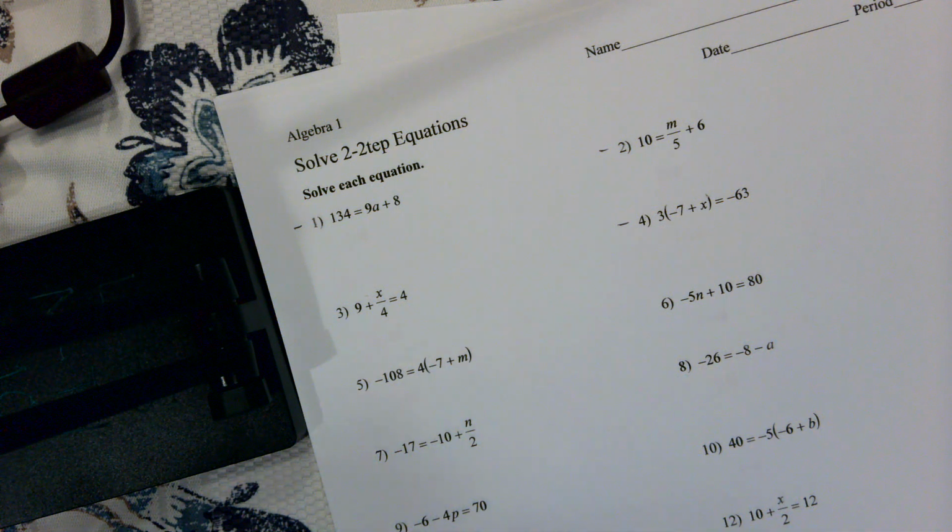Hey, today I'm going to work on two-step equations. I'll do just a few with you, I think 4, and then I'll have my worksheet with the answer key in the room, and you guys can ask for help with whatever you need.